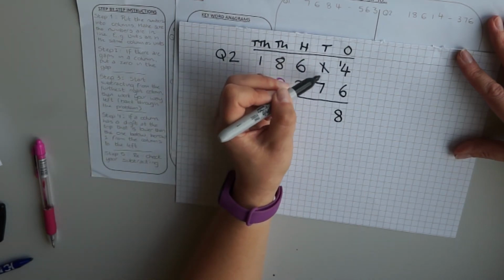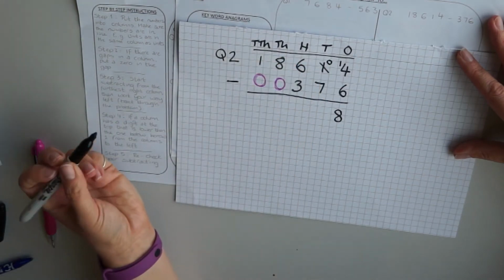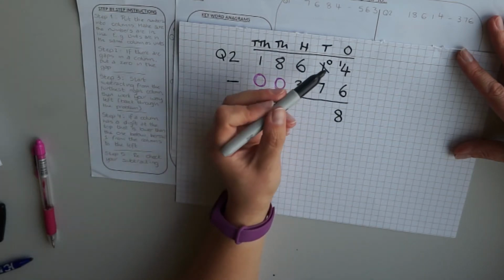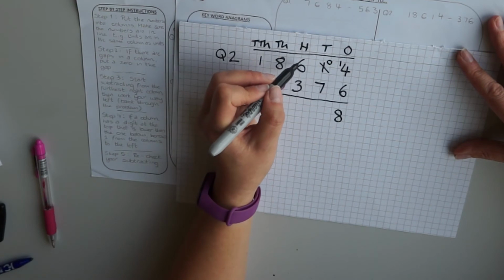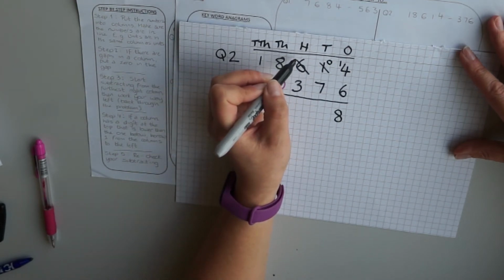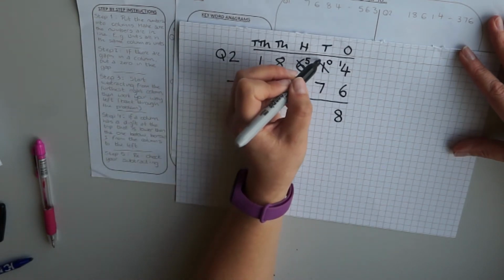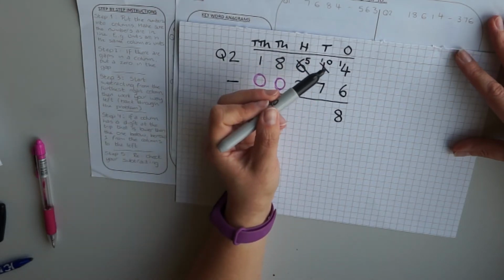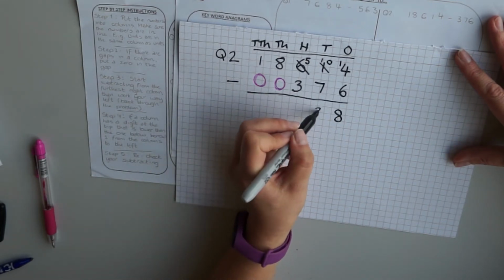Because I've borrowed from here, I now don't have 1 here. So I need to put a 0 to show that there's nothing left in that tens column. So because 7 is greater than 0, I will again need to borrow, this time from the hundreds column. And I'm going to exchange 6 hundreds, leaving me with 5 hundreds, for 10 tens. So that now gives me 10 tens in this column, and I can do 10 subtract 7, which leaves me with 3.